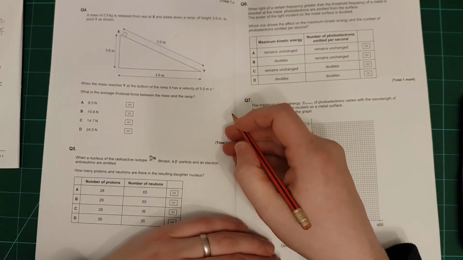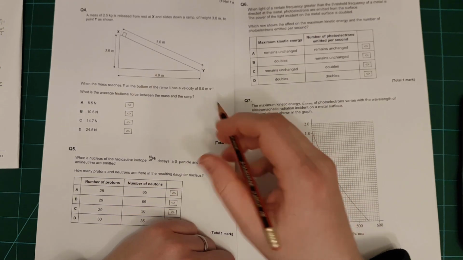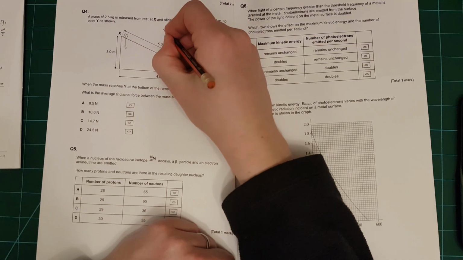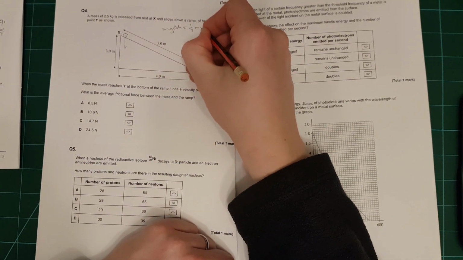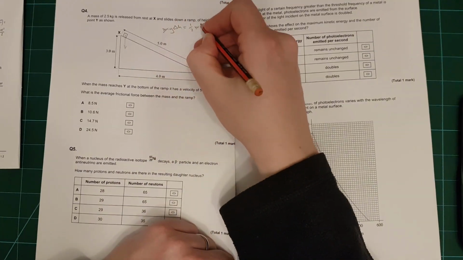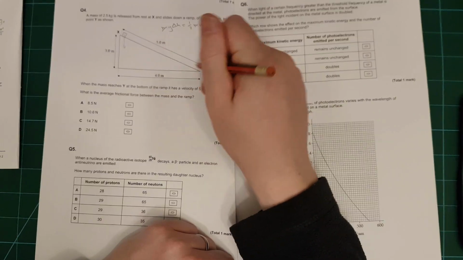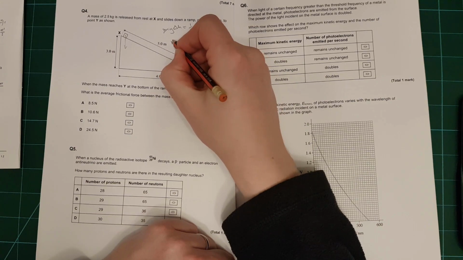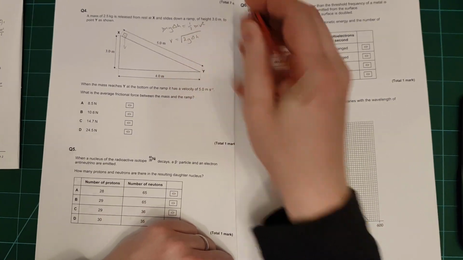Question 4. There are two ways you can do this. Energy is the easiest, but you could also do it with SUVAT. So we just do mg delta H is equal to a half mv squared, like so. The m's cancel, and we want to find out what the velocity would have been at the bottom if there were no friction. So we get v is equal to the square root of 2g delta H.